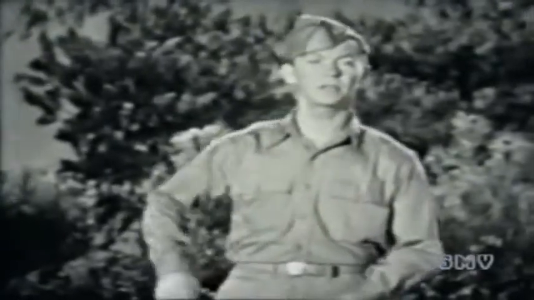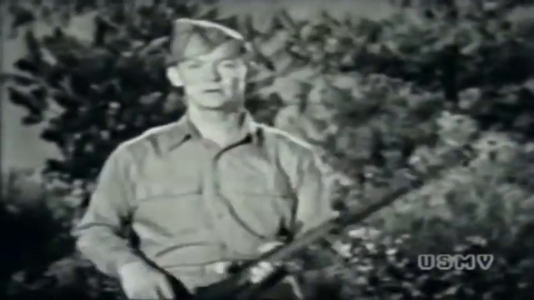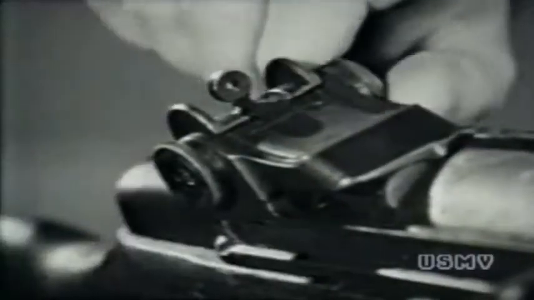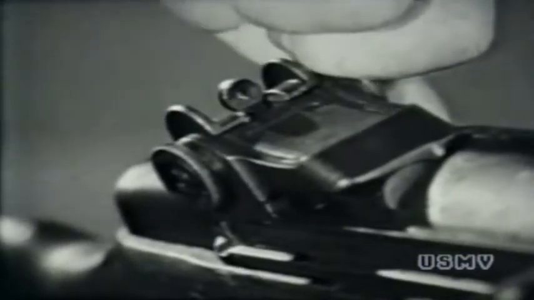Okay, let's say you're ready to begin zeroing. For 200 yards, you'll start with 10 clicks of elevation. Turn your elevating knob all the way down. Then up 10 clicks.